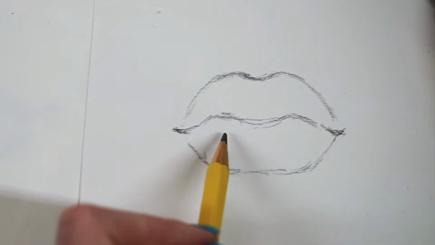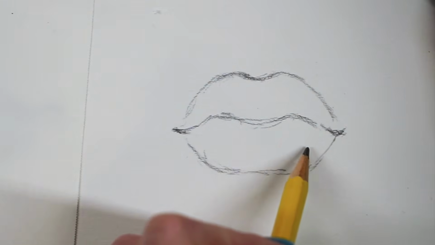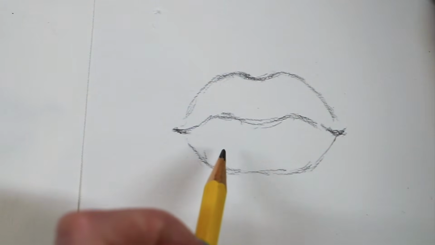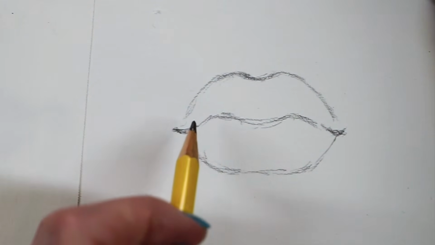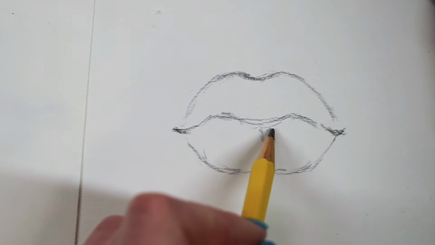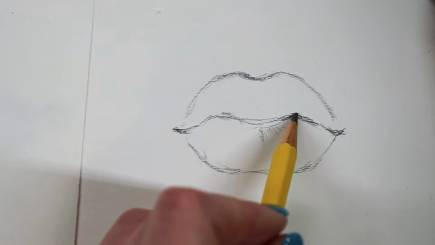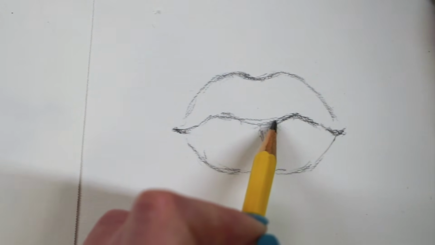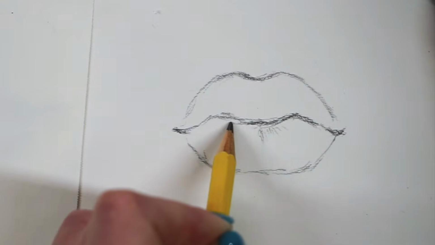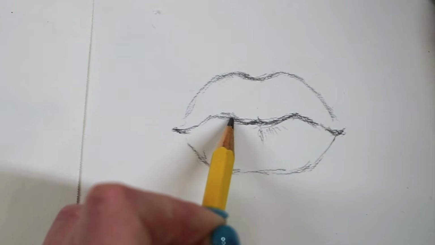And generally with fuller lips, we're going to see more highlights throughout because they are protruding further than smaller lips. So as we're shading, we'll see more shadow in the center area still, but less in the larger areas of the lip.